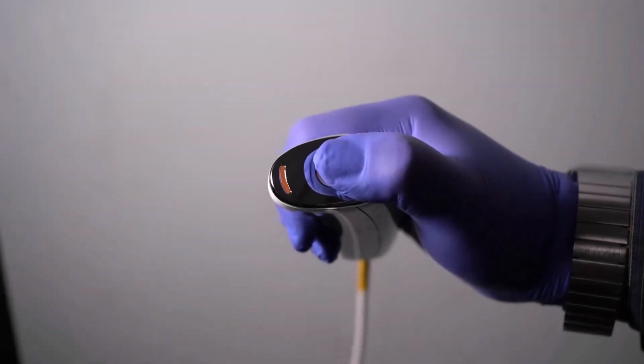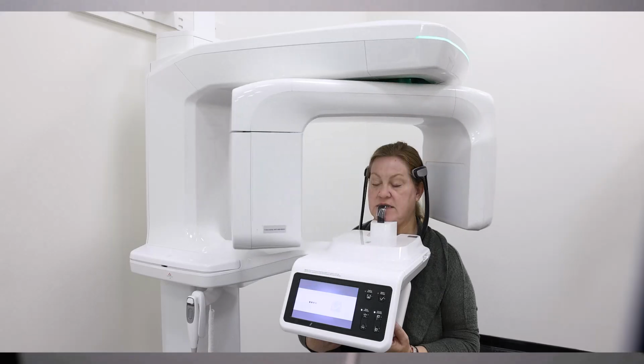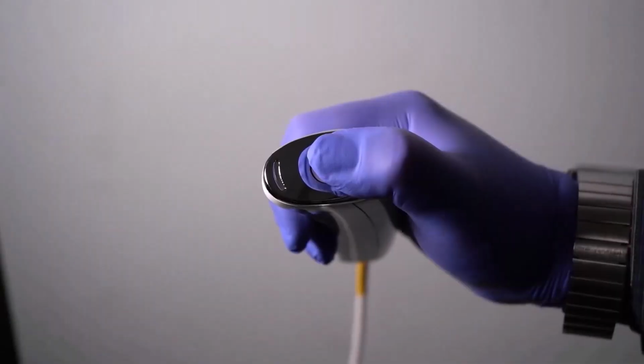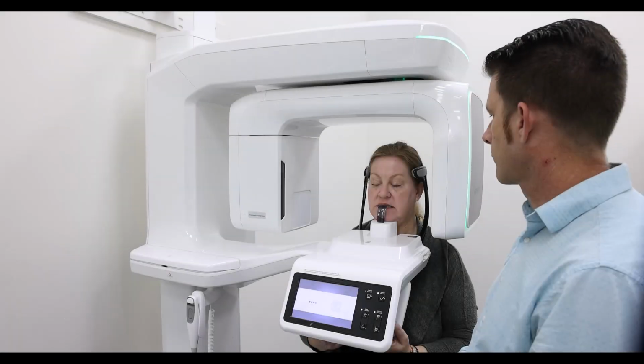Hold the button on the acquisition trigger switch, which will turn yellow when exposing. Hold the button until the image acquisition is fully complete. Image capturing is complete. Please open your eyes and follow the operator's instructions.